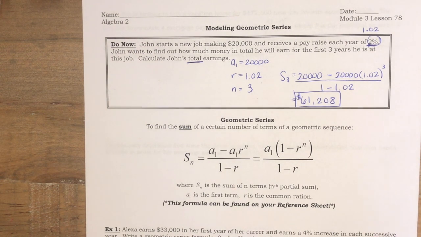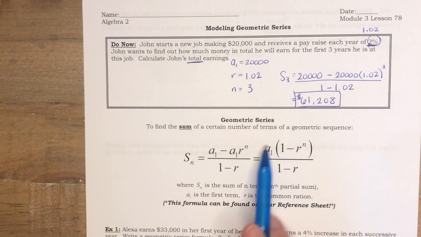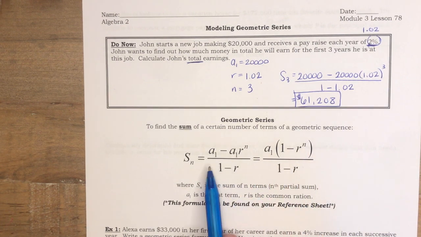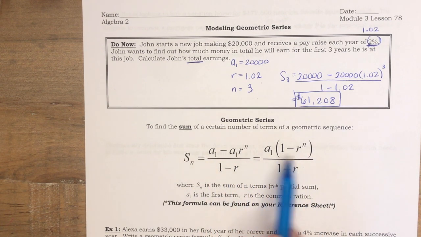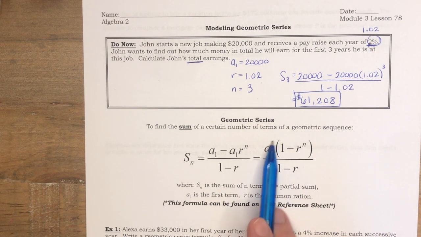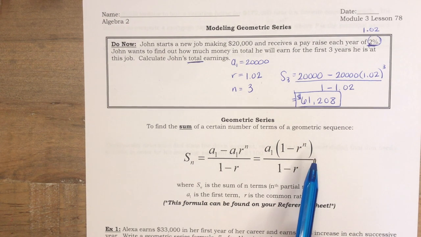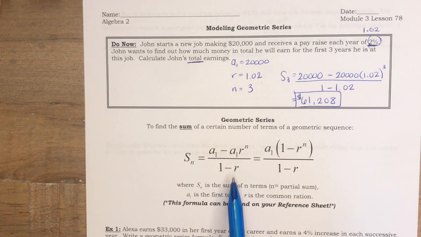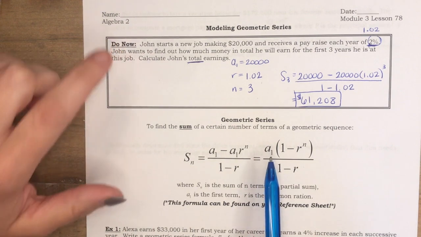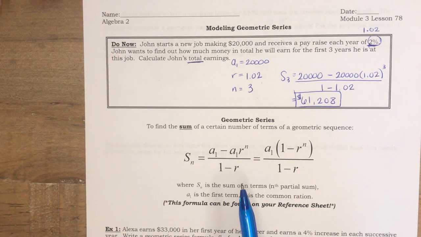So a couple things with this formula. Sometimes you might see it written this way. Sometimes you might see it written this way. It's the same thing. It's just whether the a sub 1 is distributed into this parentheses or not. It's really just two ways to write the same thing. All right, so we are going to use this formula to answer some questions similar to the do now, similar to some of the ones that we did in lesson 77, but some of them a little bit more complex.